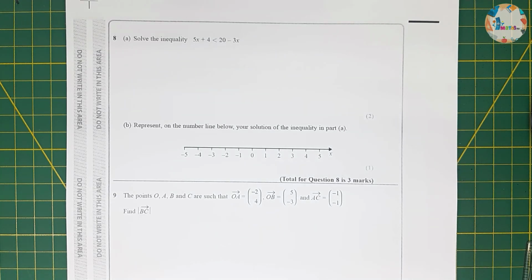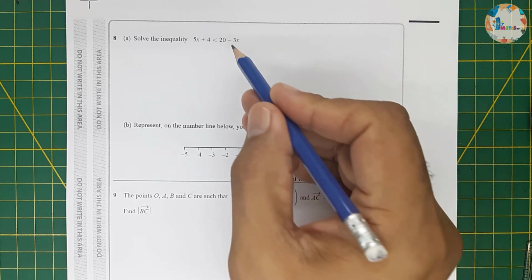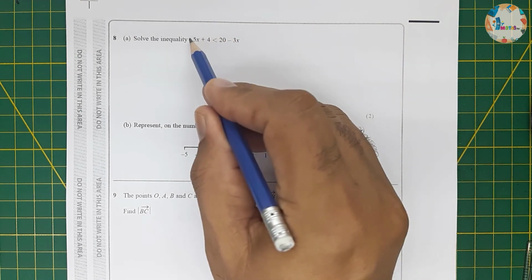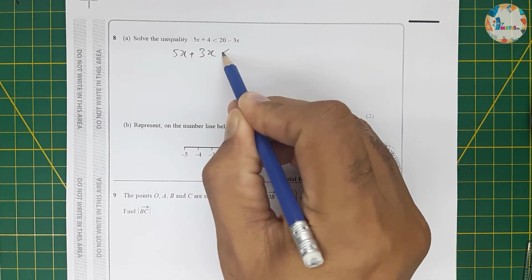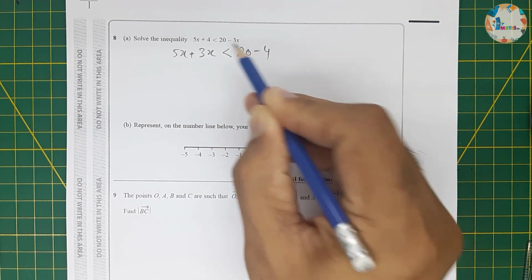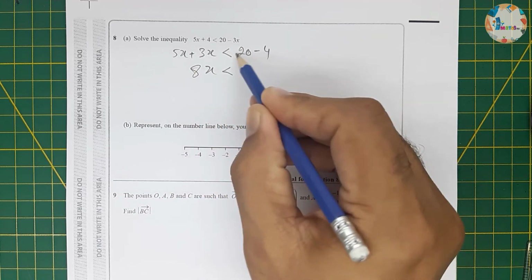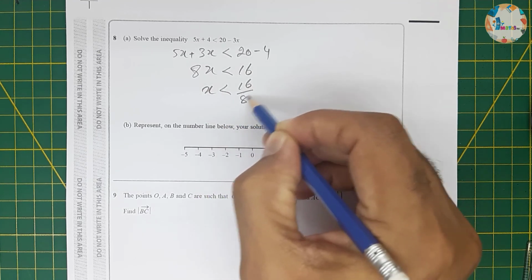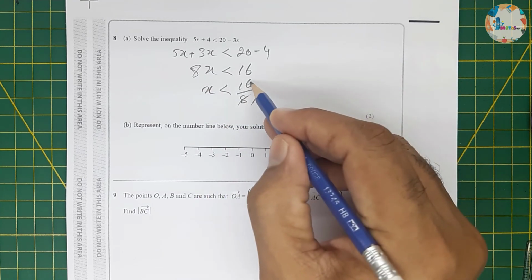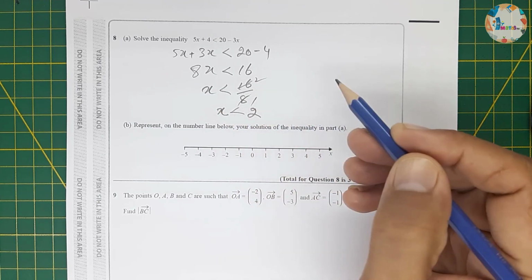Question number 8. Solve the inequality. An inequality is provided. We'll have to solve this inequality. So we can shift this 3x to this side. So it will be 5x plus 3x is less than 20 minus 4. We have shifted 4 to this side. So this will be 8x is less than 16. So x is less than 16 over 8, which will be, 8 1s are 8, 8 2s are 16. So x is less than 2.